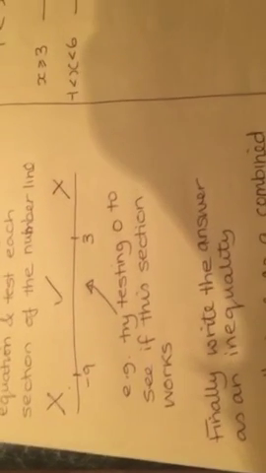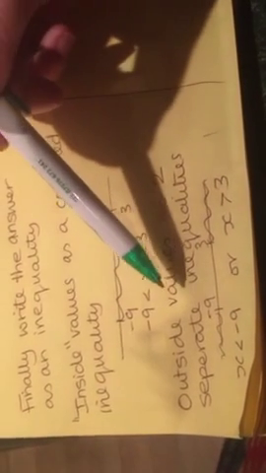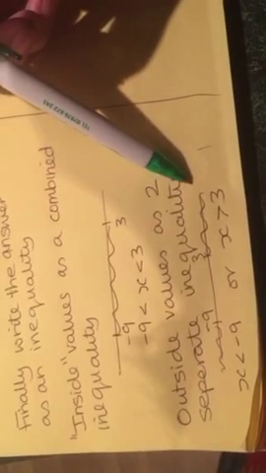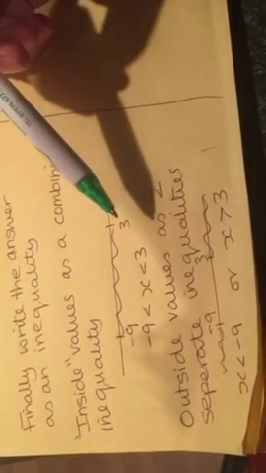So after you've tested, you then have to write the answer as an inequality. The key things to learn is that the inside values are a combined inequality, and the outside values are written as two separate inequalities. x is less than -9, separated by the word or, x is greater than 3. So inside, combined inequality, outside as two separate inequalities.